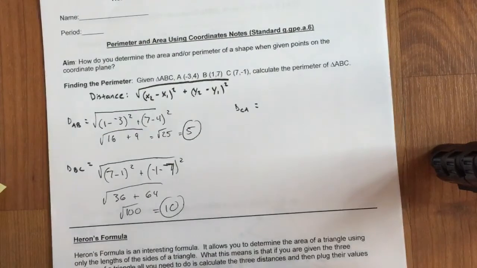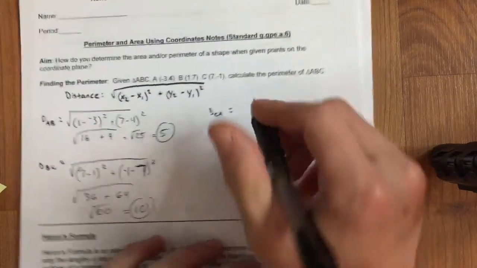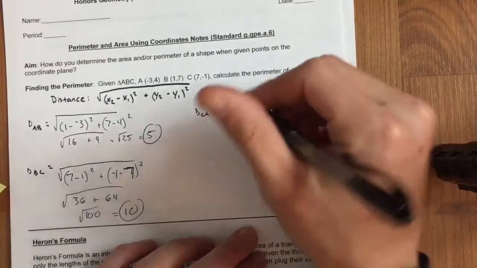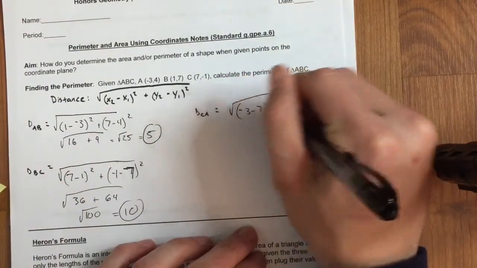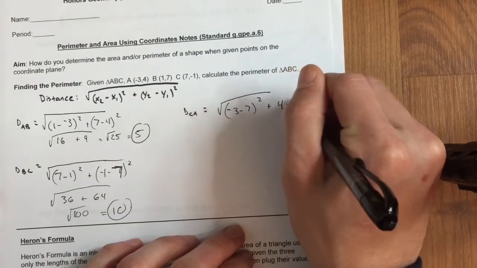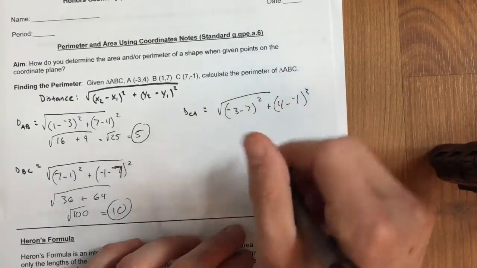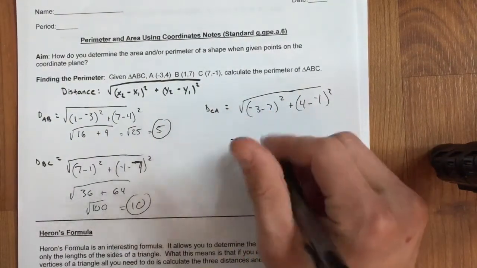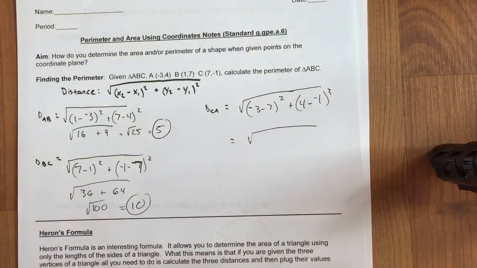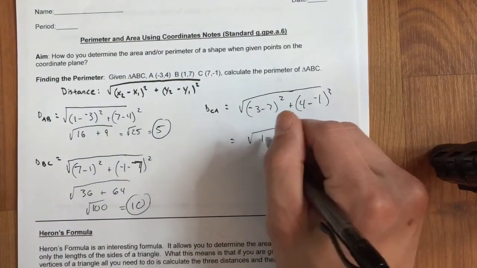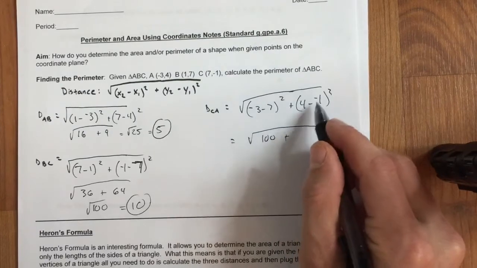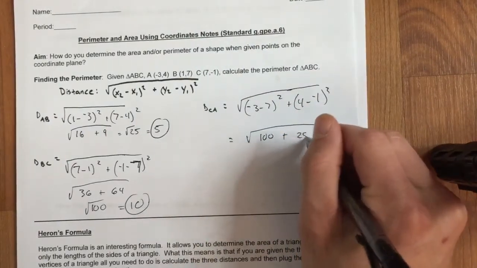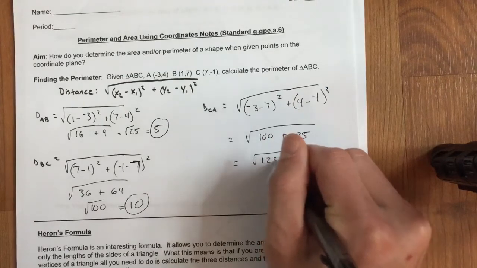The last side length we got to calculate is the side length that connects vertex C and vertex A. Let's calculate that. We have negative 3 minus 7 squared plus 4 minus negative 1 squared, all inside the radical. Determining this, we would get negative 3 minus 7, that's negative 10, and negative 10 squared is 100. 4 minus negative 1 is 5, and 5 squared is 25. We would get the square root of 125.